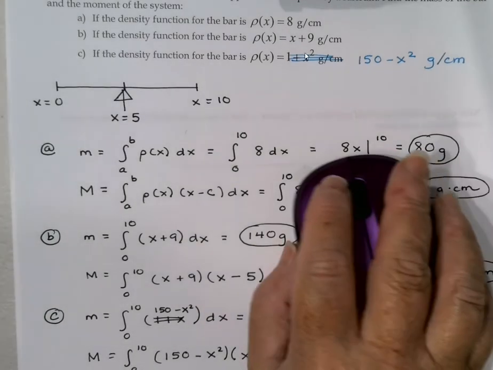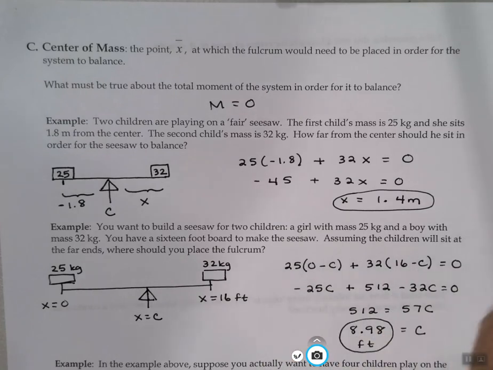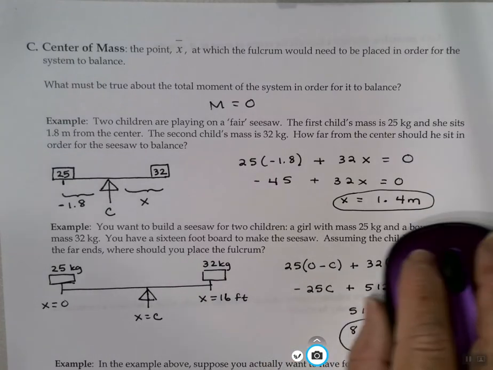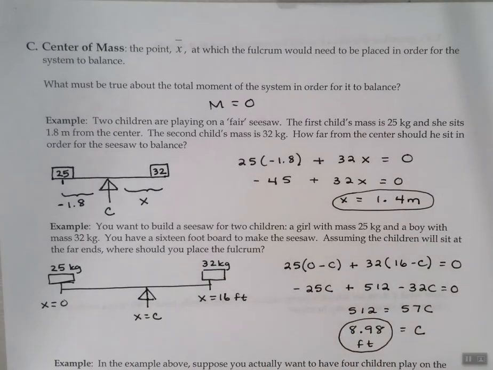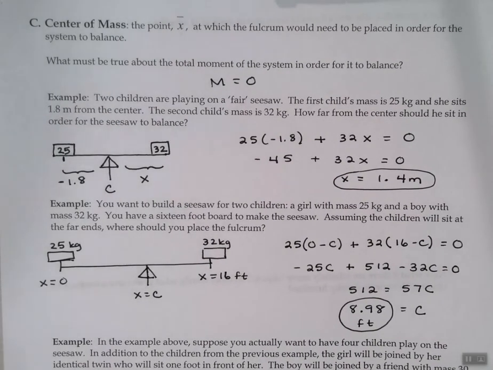Right, let's see where we're at here. All right, let's go on to part C here, center of mass. And sorry, I had a little bit of a recording snafu, so I've written out a little bit of this, but we'll talk through it before we go on to the next example that I haven't done already.